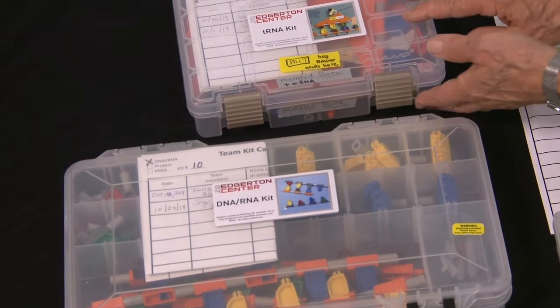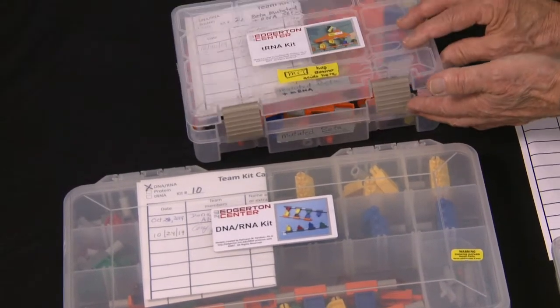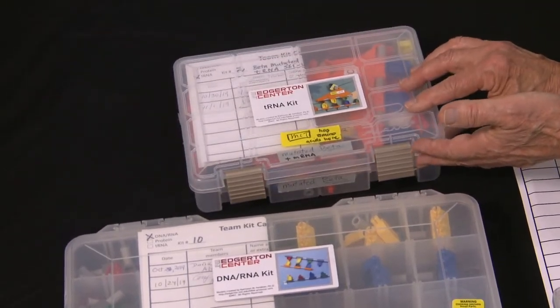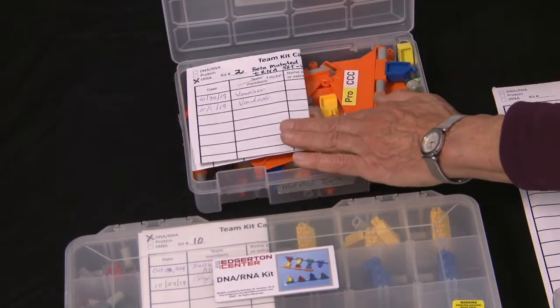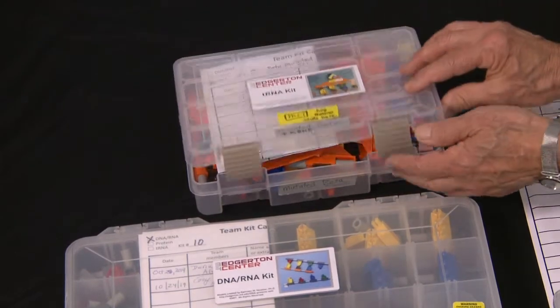Okay, so then the last thing I'd like to point out is the tRNA sets that can be used by the teachers. If you are sharing your set, sometimes it's really nice to have a teacher record of who's used it and how they've been set up last.